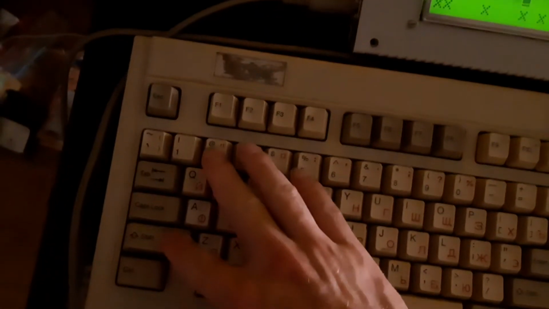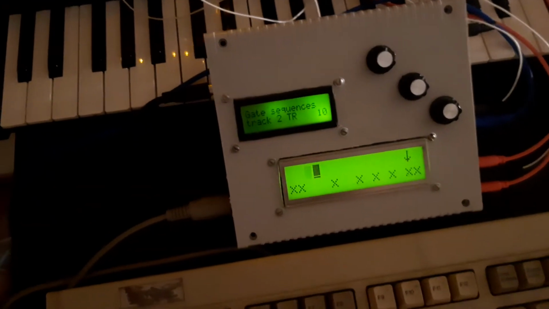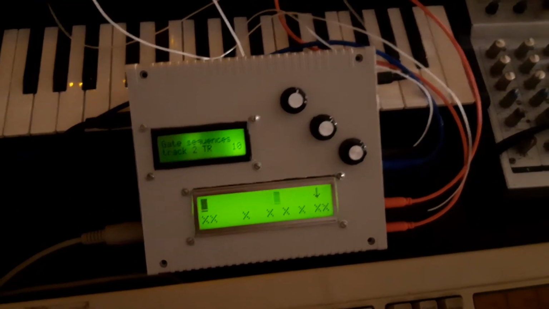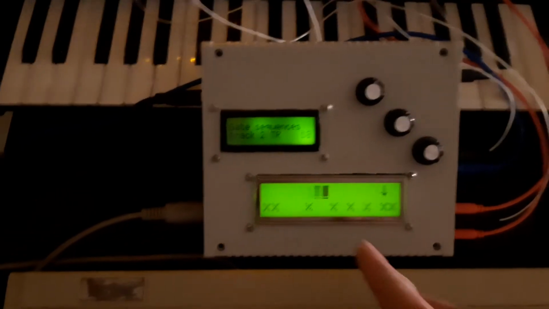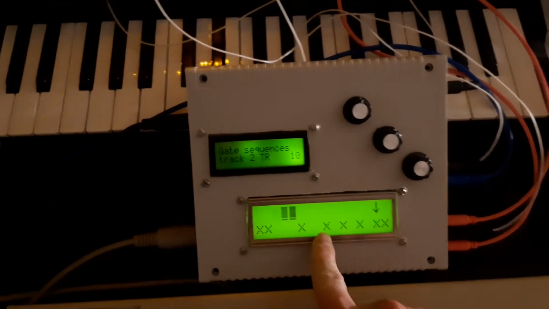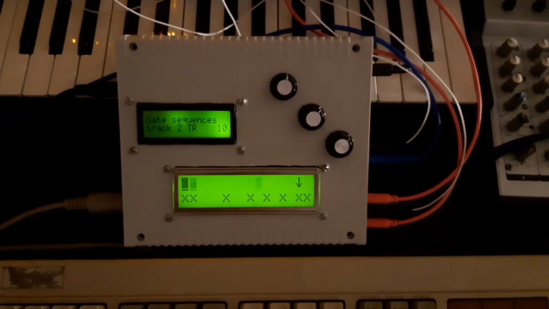And also shift plus 2, which is the at sign, clears everything. So it's not 16 steps long, so we're already getting a kind of small polyrhythm going on.